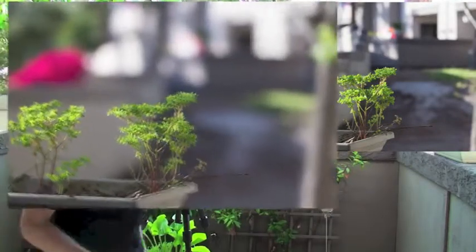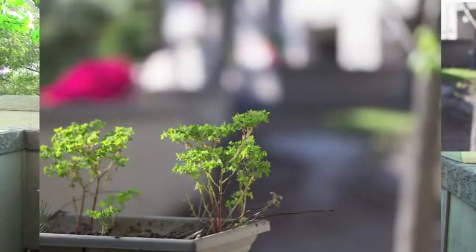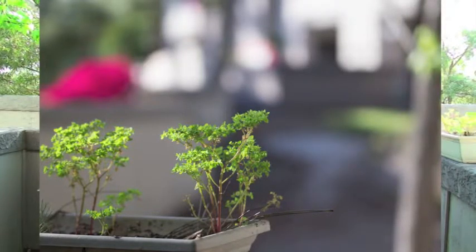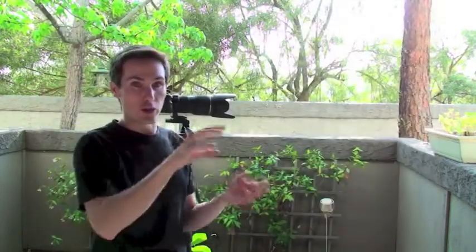And sure enough, the background is now pretty indiscernible. You can't really tell what's going on. You can tell there's stuff back there, but your eye is now not drawn to that at all, really. Your focus is now drawn to whatever you're actually focusing on.